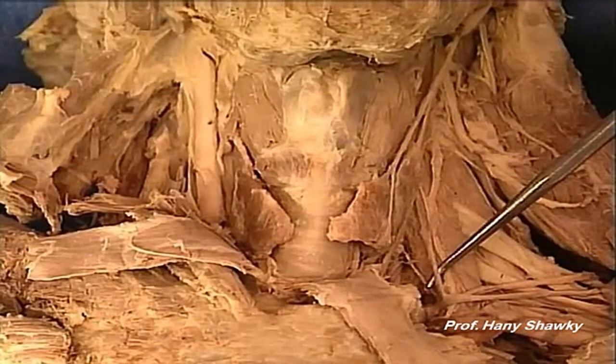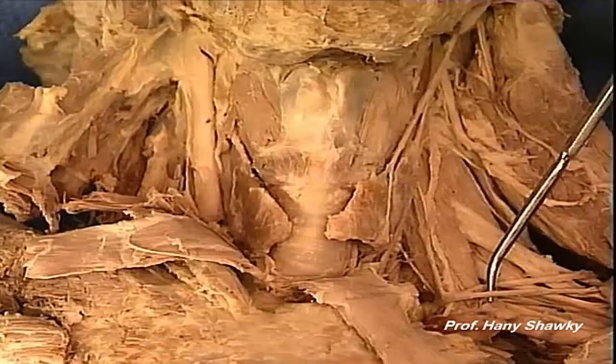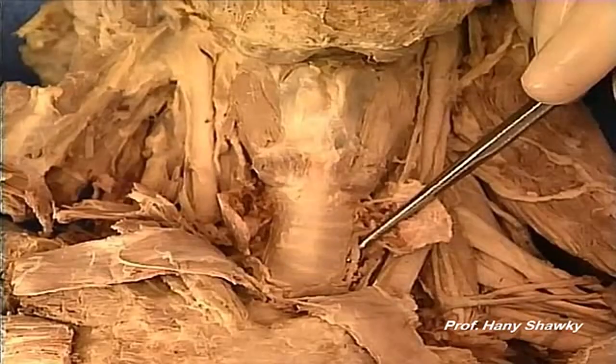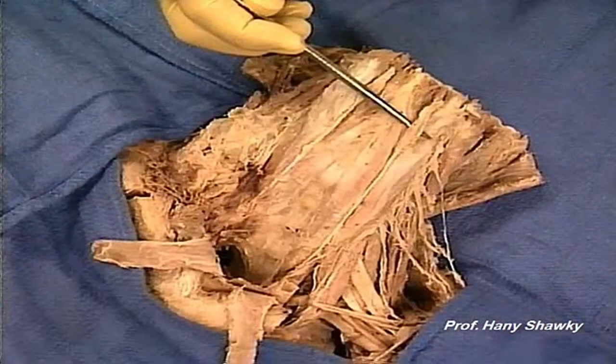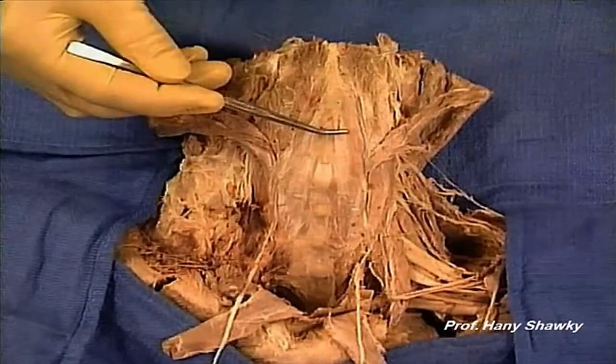In this specimen, it also gives the ascending cervical artery, which typically arises from the inferior thyroid artery. This is the transverse cervical artery, and this is the suprascapular artery below. This is the recurrent laryngeal nerve in the groove between the trachea and esophagus. This is the superior ganglion of the sympathetic chain, the longus capitis muscle, and the longus colli muscle.